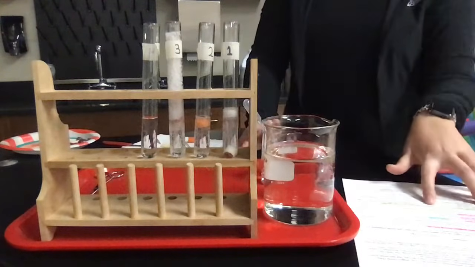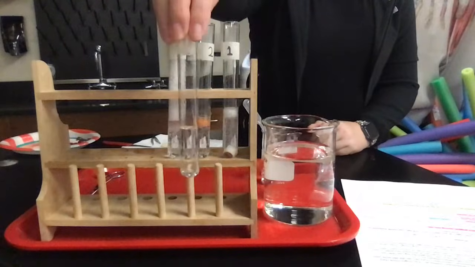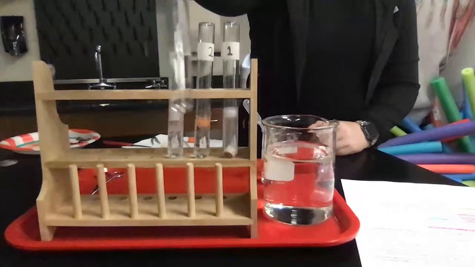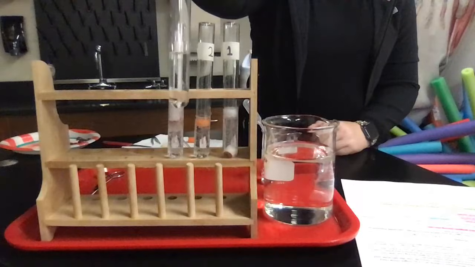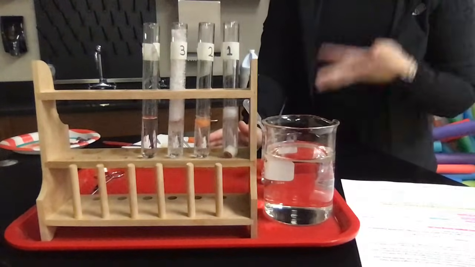Okay, so initially you're supposed to answer when you just have a plain old tube, right? This one I didn't add anything to. I have a plain tube of hydrogen peroxide here. There's no bubbles formed here. So does hydrogen peroxide bubble without anything present? The answer would be no.